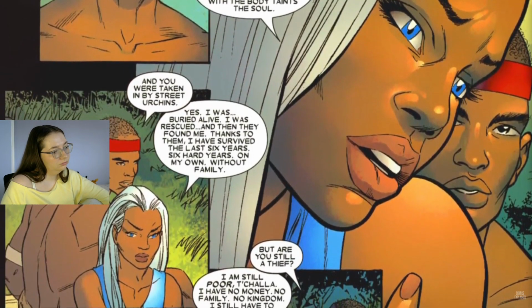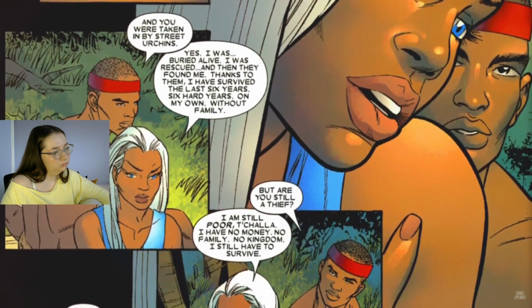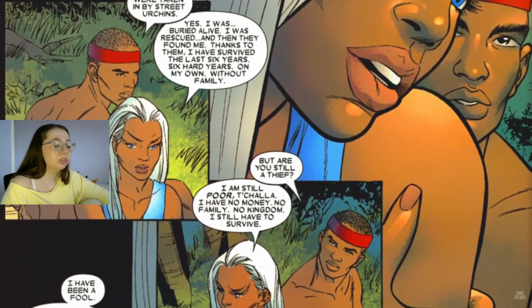In Storm's eyes, she hails from the lowest caste of society, a person with no family, no wealth, and a past mired in acts that she deemed necessary.